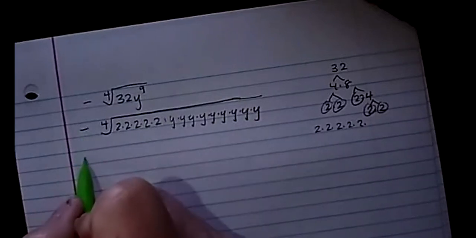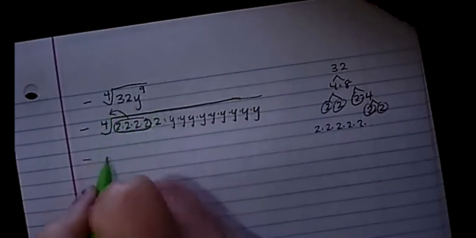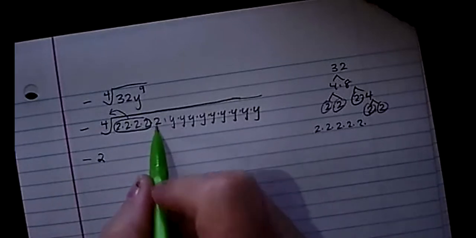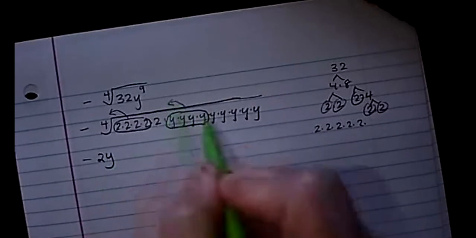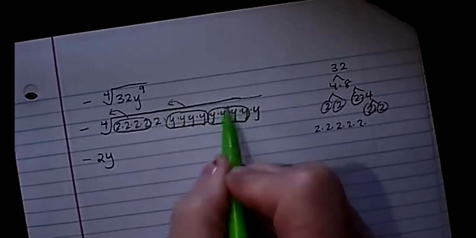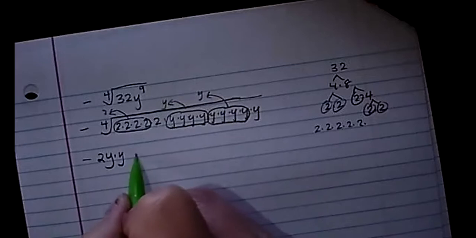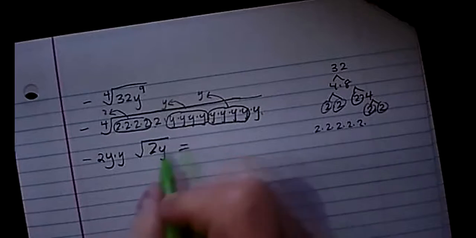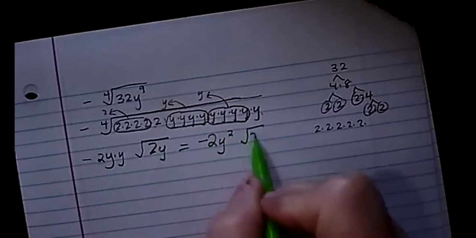All right, so I'm going to bring the negative down. Now it takes 4, so I'm going to bring that out. So I'm going to bring out a 2. It's just 1 2 for all 4 of them, right? All right, and then that one stays. And then here I have a y. There's 4 y's, so I can bring a y out. And then here's 4 more y's, so I can bring out another y. I'll just write those down here so you see what I'm doing. Bring out another y. And then what I'm left with underneath is a 2 and a y. I can't bring those out. So my answer, I multiply this together, so a negative 2, y squared, 2y.